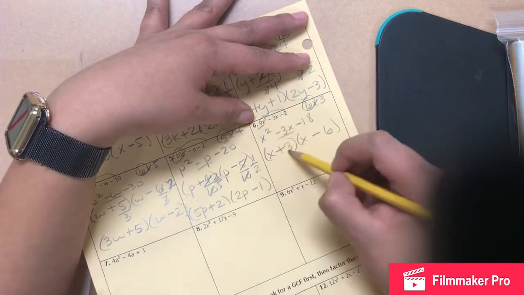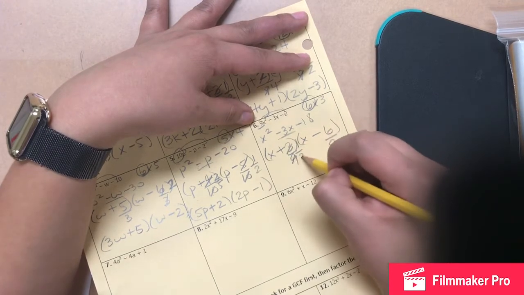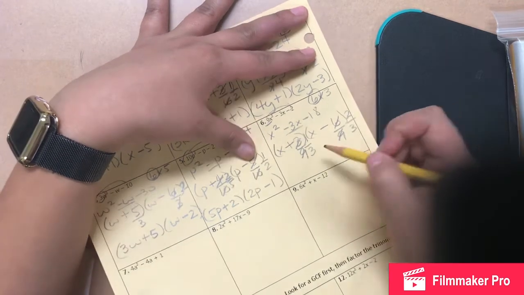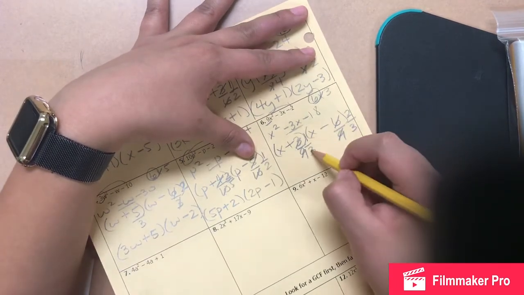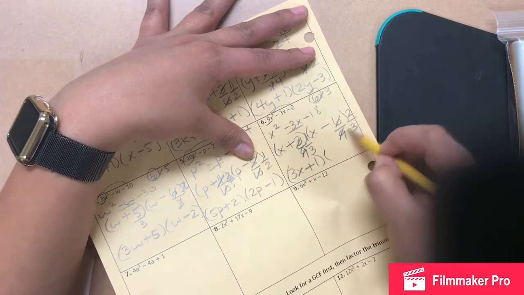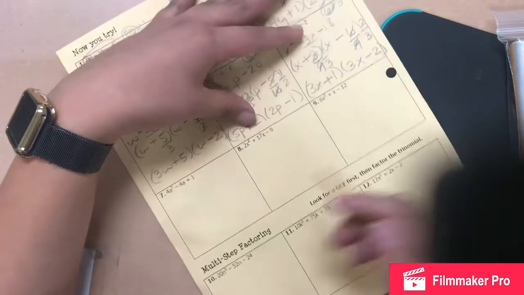I still have to bring this 9 back. 3 over 9 simplifies to 1/3. 6 over 9 simplifies to 2/3. Then I'm going to slide my denominators. Slide 3 to the front, so 3x plus 1. And then slide 3 to the front here, so it's 3x minus 2. Okay, 3 more of these.